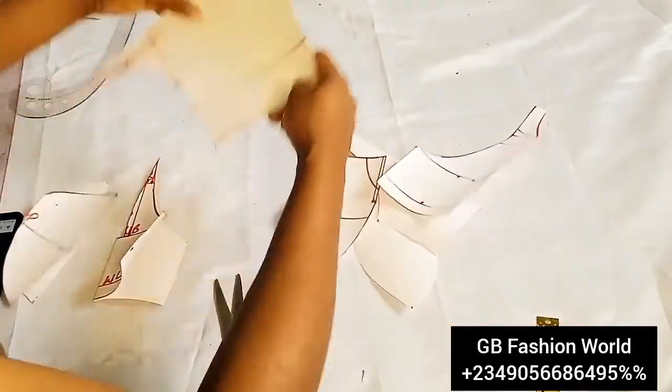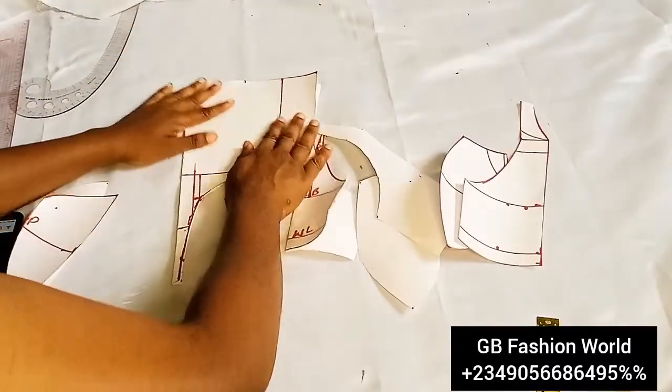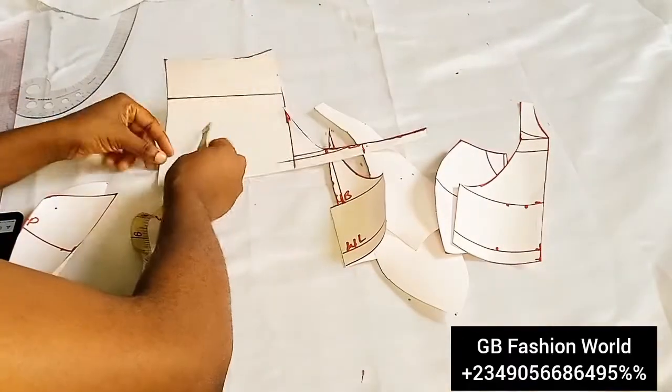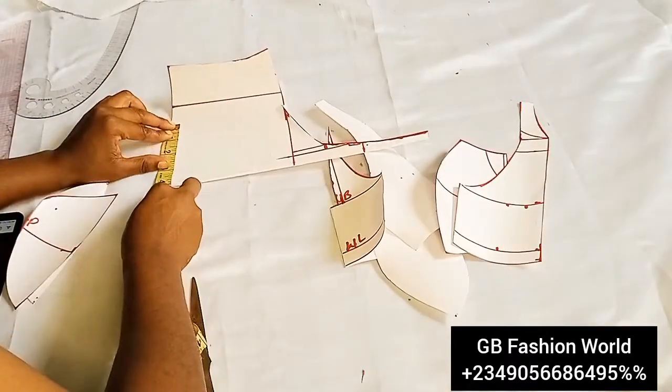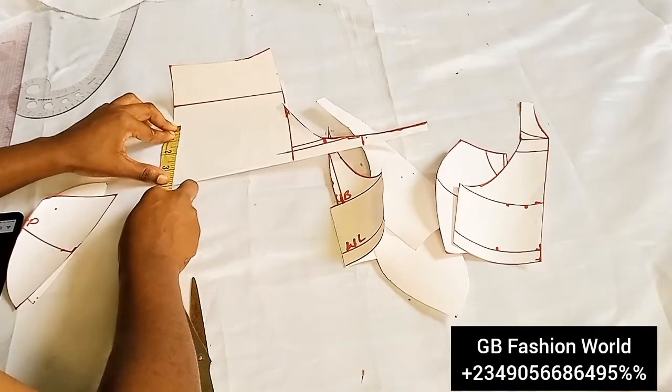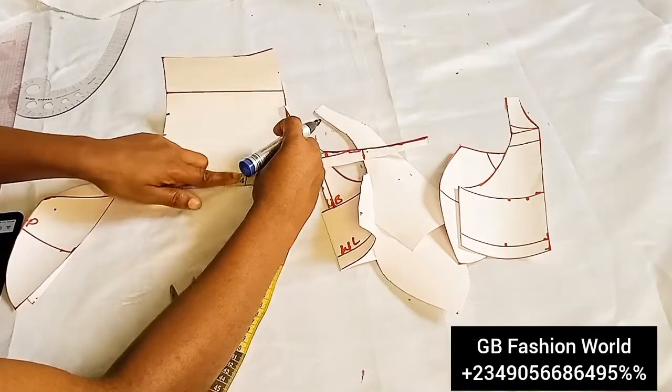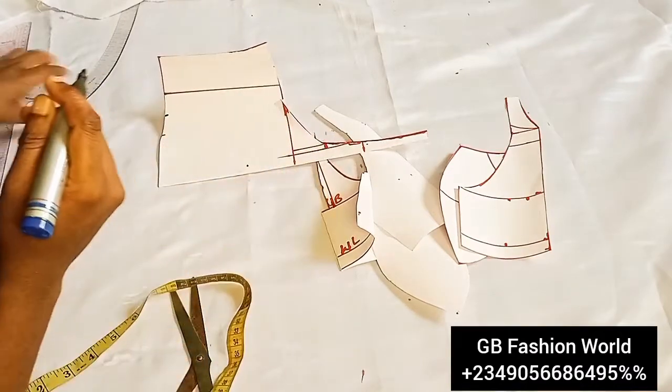So for this one, we're going to be marking the neckline. Let's mark 4 by 4, width 4, depth 4 as the neckline.